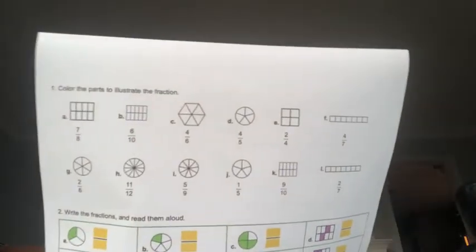And you're gonna go through and do that for each one. Now, as you can see, each shape is not a rectangle. We have a couple different shapes. Don't let that intimidate you. You're still going to follow the same directions. Your numerator is how many pieces you're coloring of your total shape.